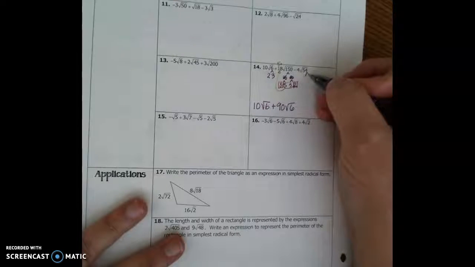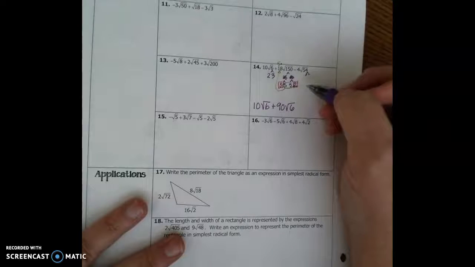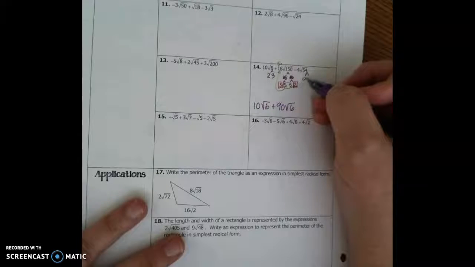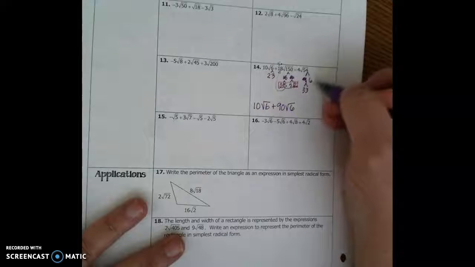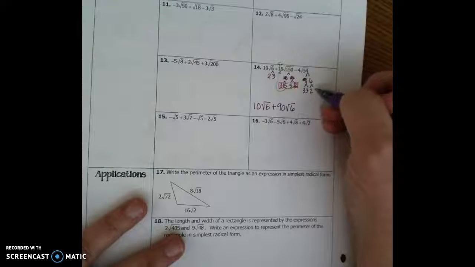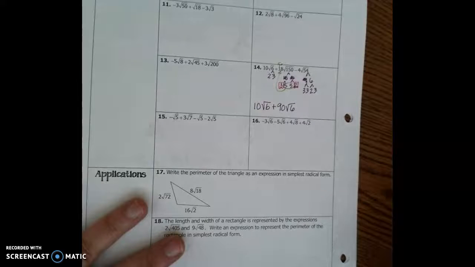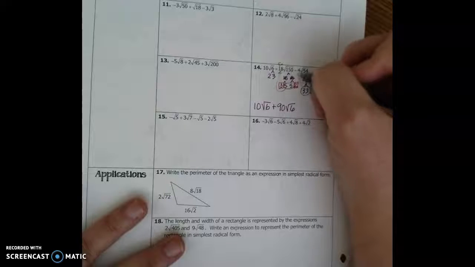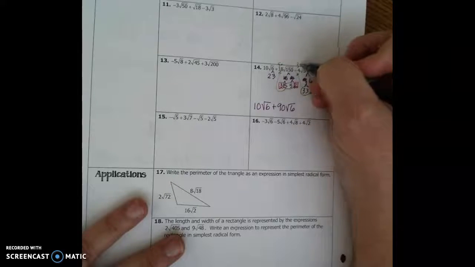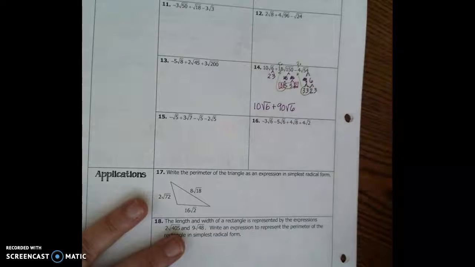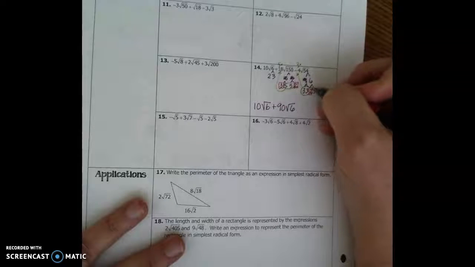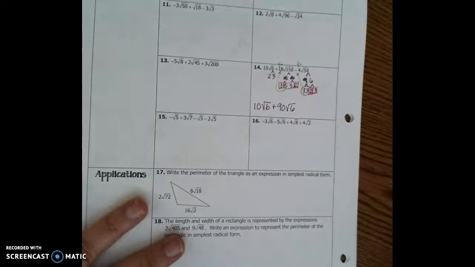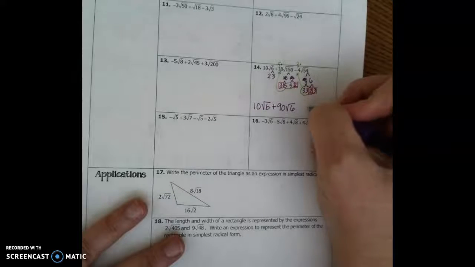We've got 54. Does 54 break down? It can be rewritten as 9 times 6. 9 can be rewritten as 3 times 3. So I'm going to cross him off so we don't look at him. 6 can be written as 2 times 3. Now when I look at this, I have a pair of 3's. So that means one 3 is going to come out to the coefficient in front. I have a 2 and a 3 that do not have any matches. There's no pairing going on, so they're going to stay underneath the radical. So the radical is going to be 6.